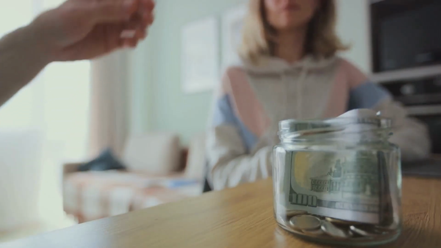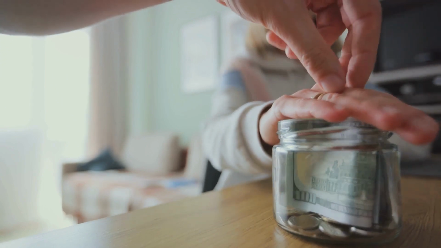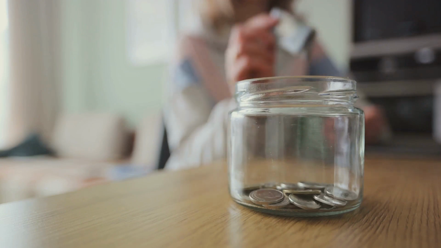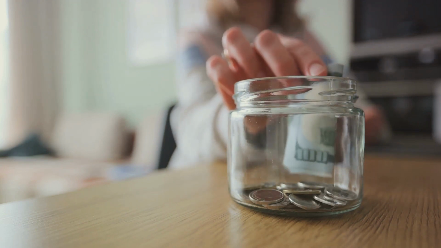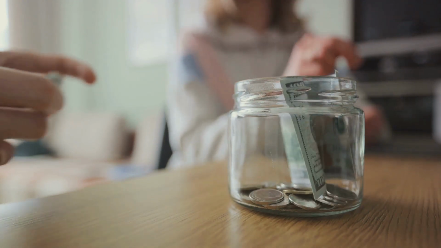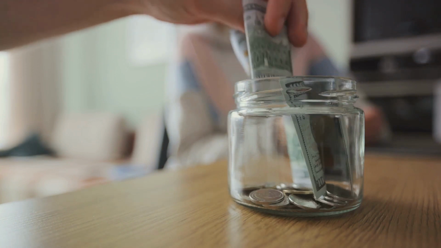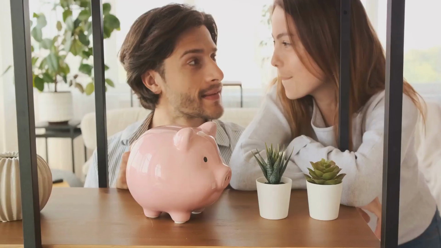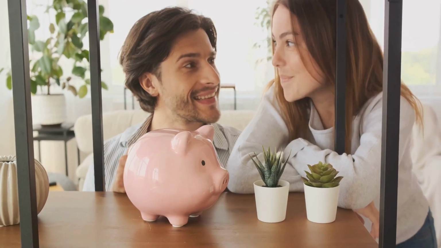Short-term goals are those you hope to achieve within the next year or two. These could include saving for a vacation, paying off a small debt, or building an emergency fund. It's important to remember that for these goals you might want to prioritize safety over high returns, as you'll need the money soon.